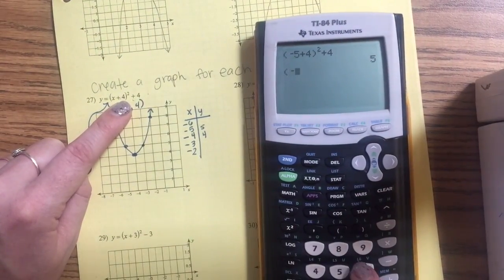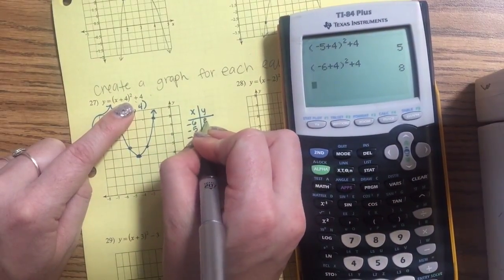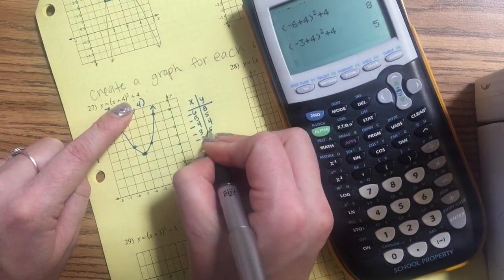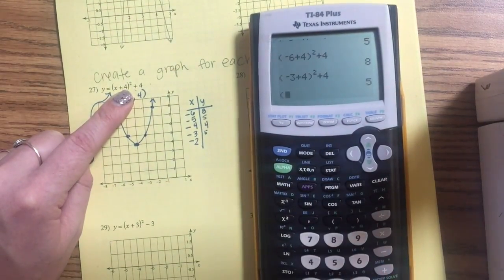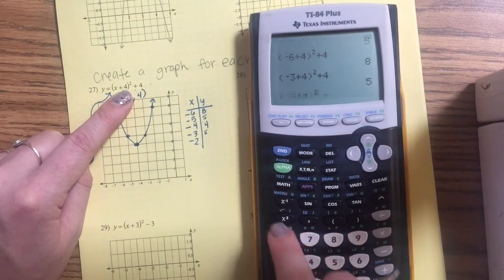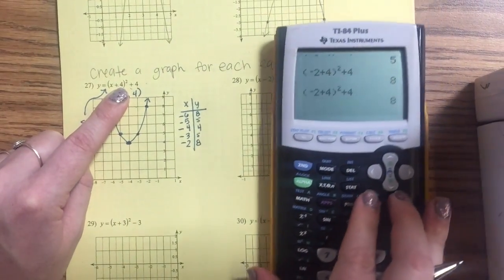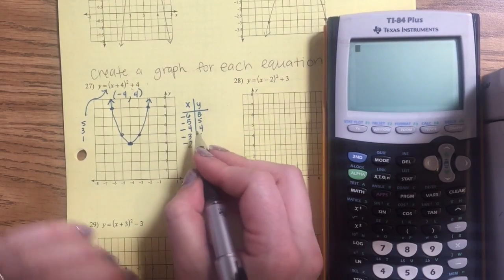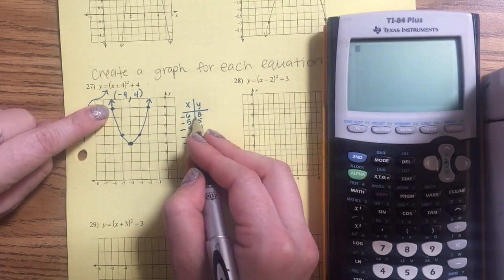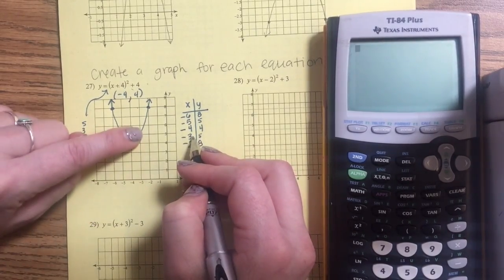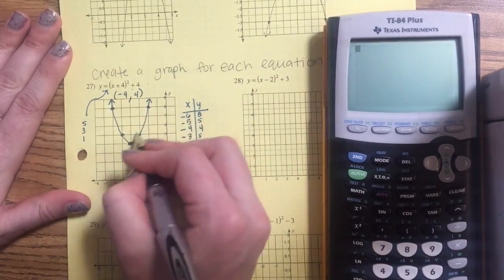Then I'd plug in negative 6 plus 4 squared plus 4, negative 3 plus 4 squared plus 4, negative 2 plus 4 squared plus 4 is 8. And then you would just plot those points: negative 6 up 8, negative 5 up 5, negative 4 up 4, negative 3 up 5, negative 2 up 8, and make your parabola.